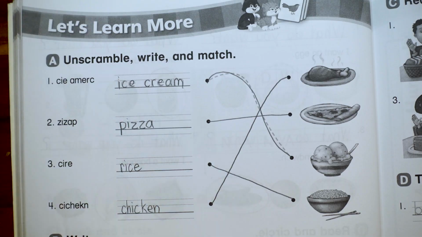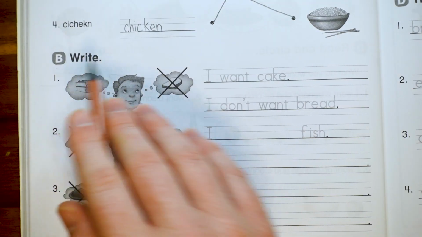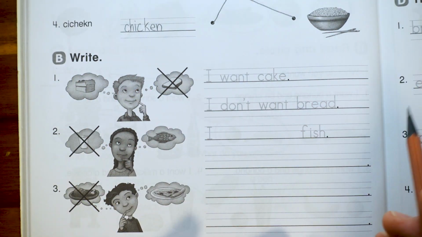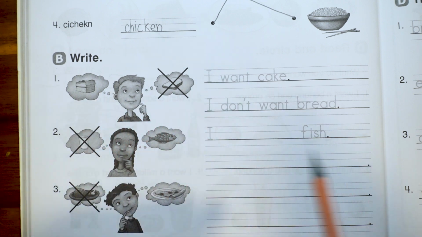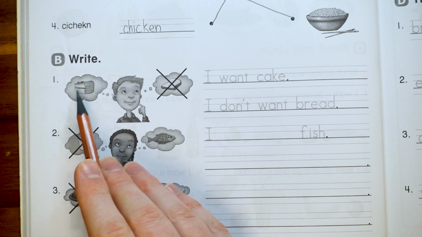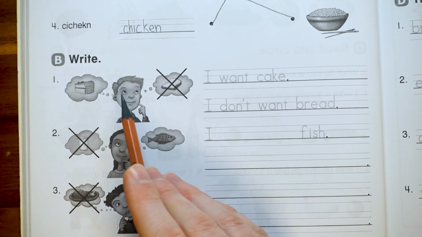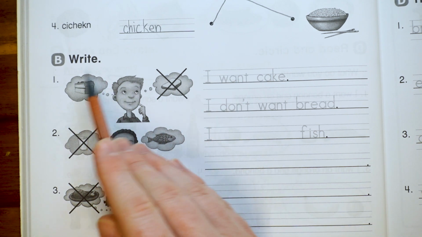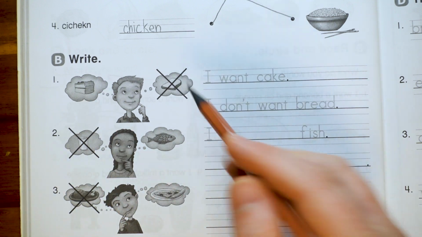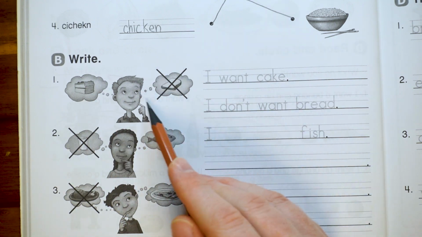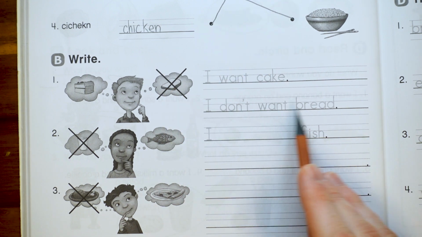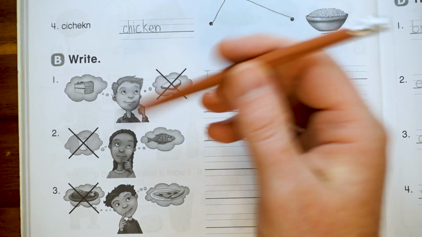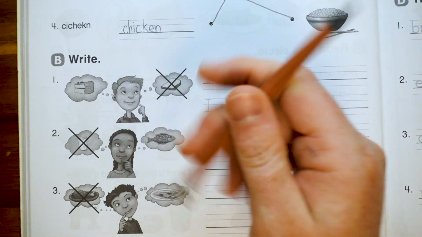Part A is done. This is part B, and it just says write. So we're going to look at the picture and then make 2 sentences. One sentence should tell what the person wants. So we'll say, I want. And the other sentence tells about this X picture. This means no. So we're going to say, I don't want. The pattern in our student books looked like this.